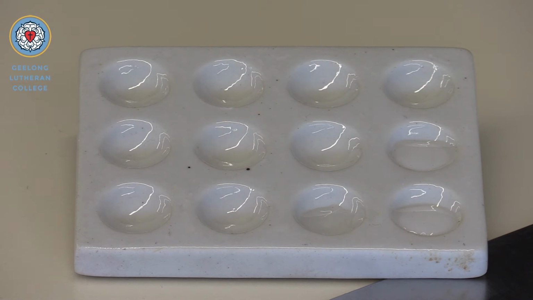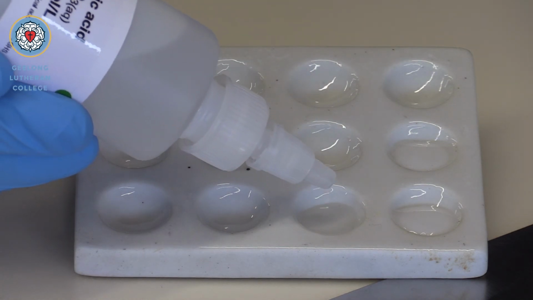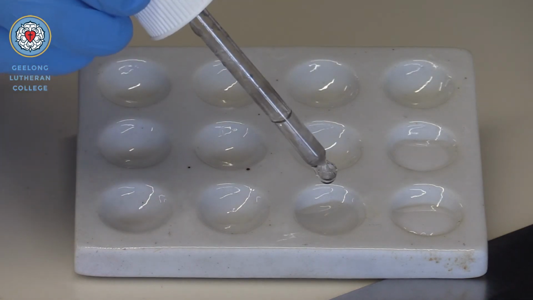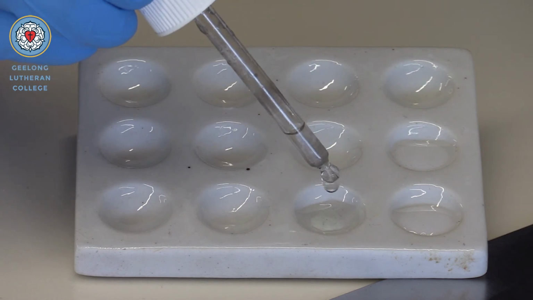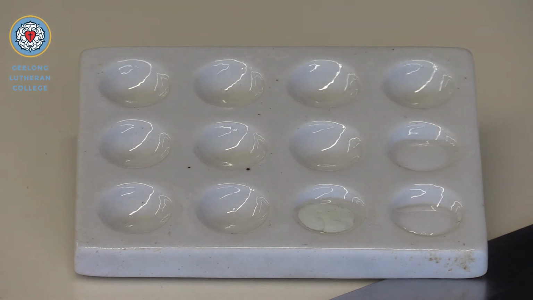A couple of drops of sodium bromide. Nitric acid. Silver nitrate. Okay, definitely a precipitate formed there, and you can see just a little bit different in colour to the chloride. So let's check to see potassium bromide now.